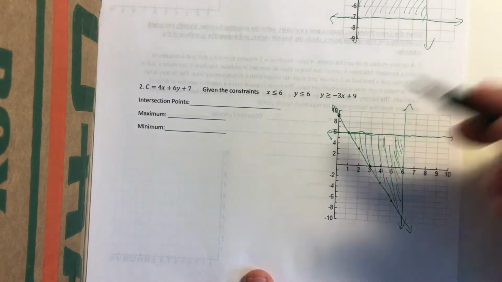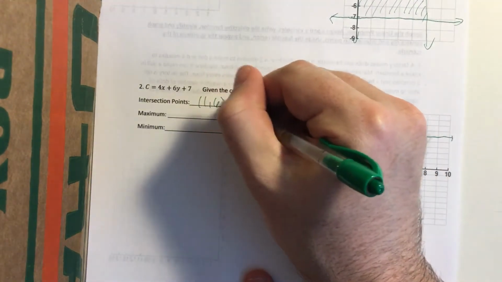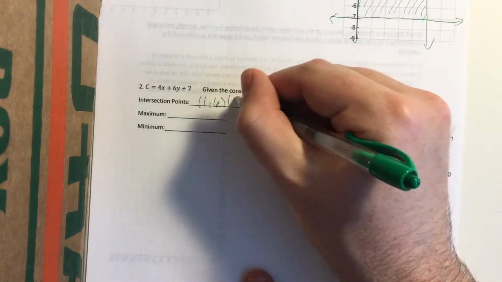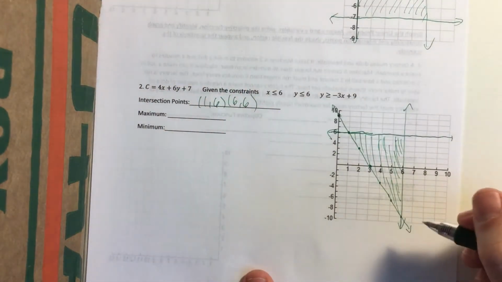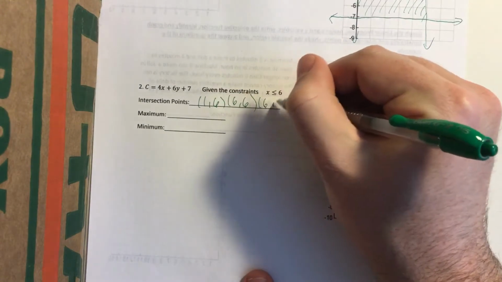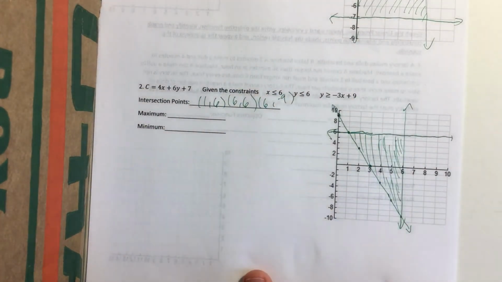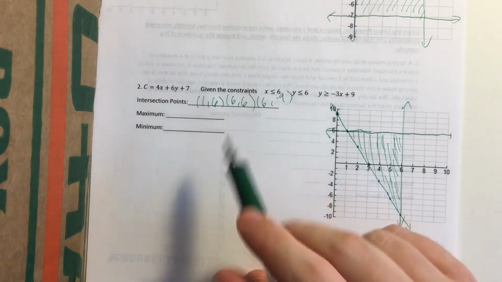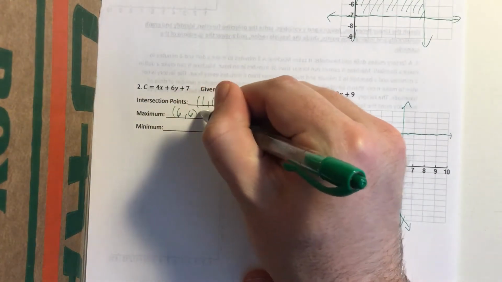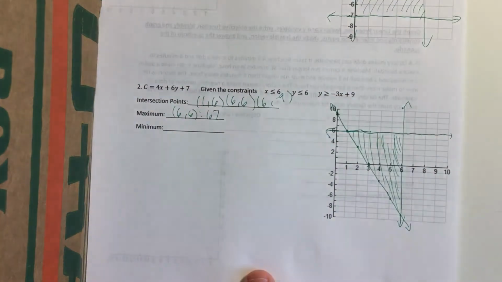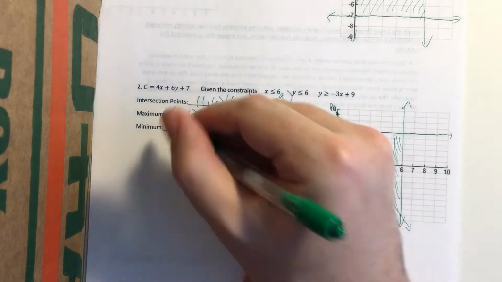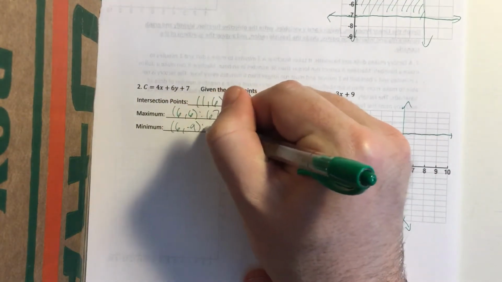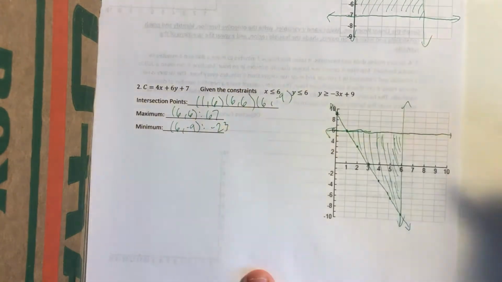All right, our intersection points. We have one at 1, 6. One over here at 6, 6. One down here at 6, -9. And then for our maximum and minimum, you'd want to plug each of them into your cost function to see which one works. Our maximum is going to occur at 6, 6, and you're going to get 67. And our minimum is going to occur at 6, -9, and that's going to give you a minimum value of -23.